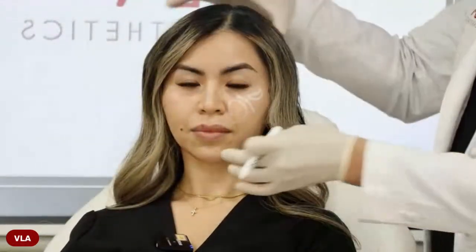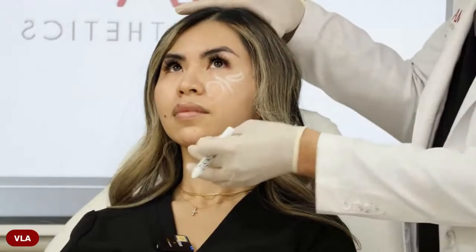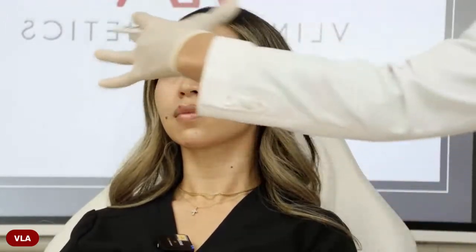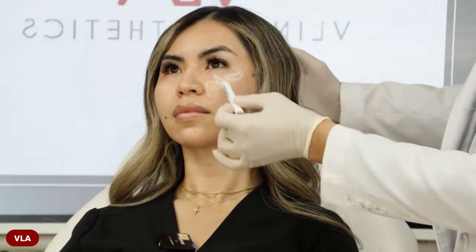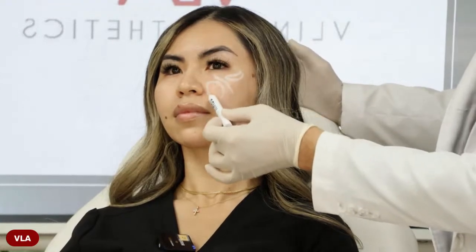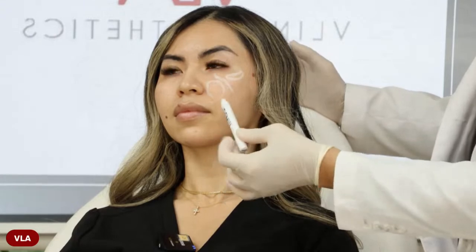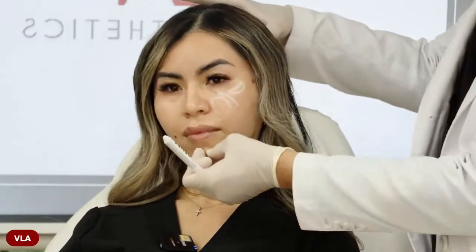As we age and lose volume, we tend to see stuff on the surface. Number one is lines: nasojugal groove, laugh line, marionette line.